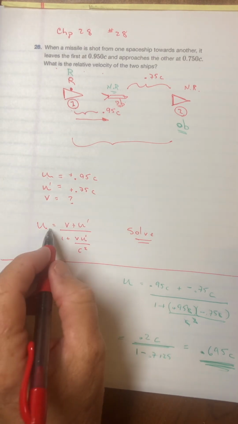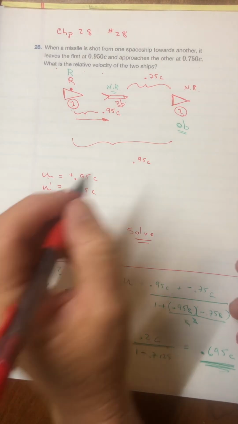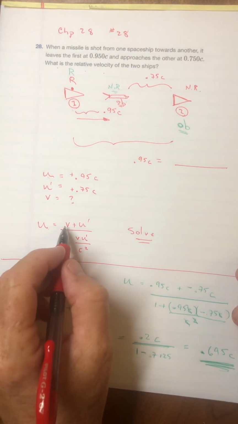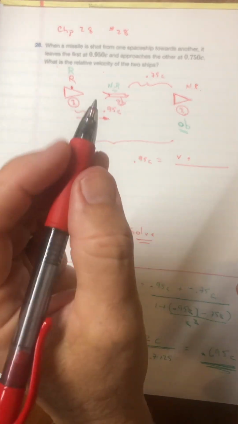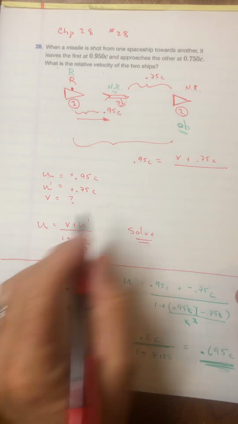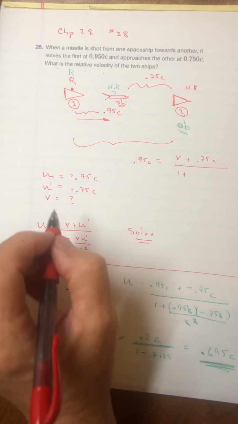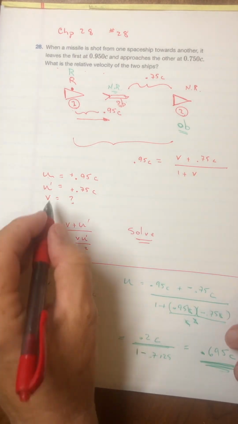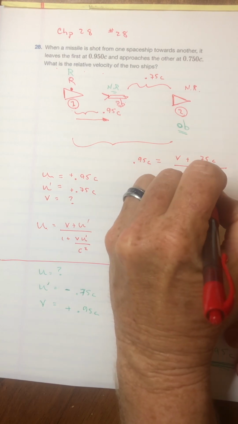If we do what we did earlier, we could say, well, this is 0.95 c here for the u. The v is the unknown. The u prime is 0.75 c. And then we have 1 plus, and then right here, we get the v, which is, again, that unknown, and the u prime is 0.75 c, all over c squared.